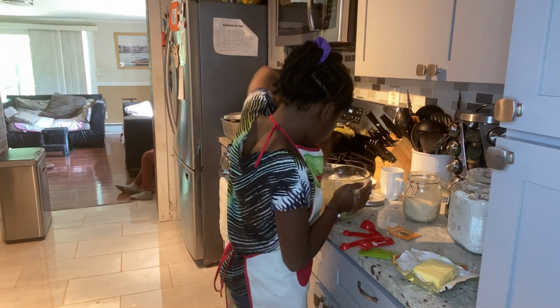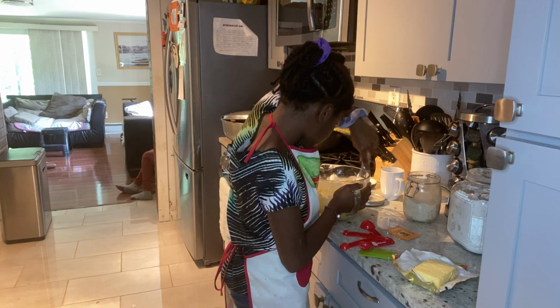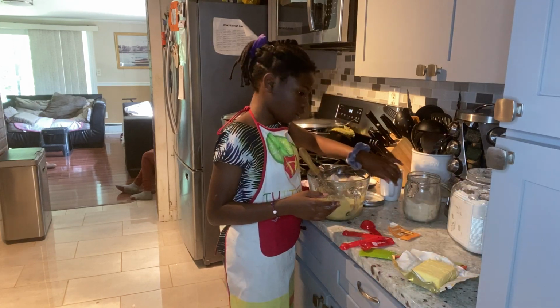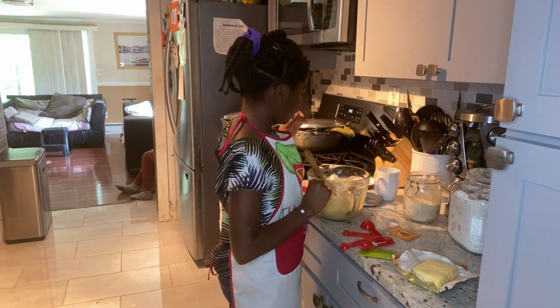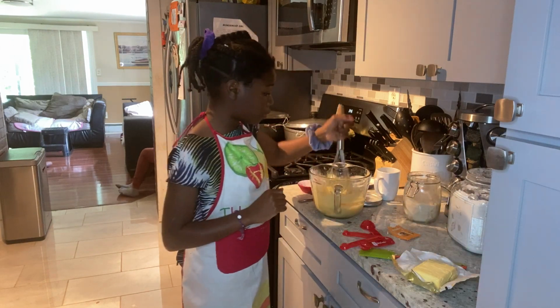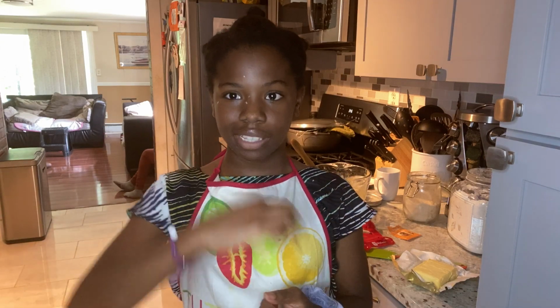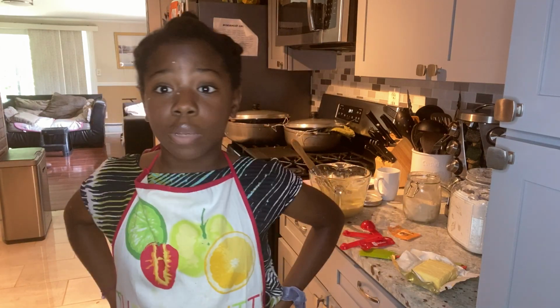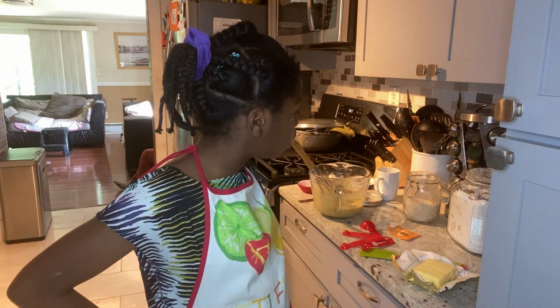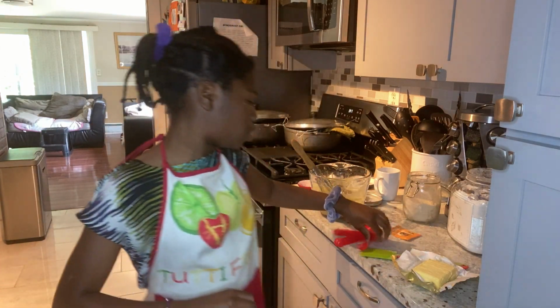Now we mix. Okay, we're all good with this. The next thing we need to do is, if it's a little too thick, you can add a little drop of water, but make sure you dilute it with a little more flour on top. It'll make it gradually easier for you to mix it up. Now, next we have to add a little more sugar.